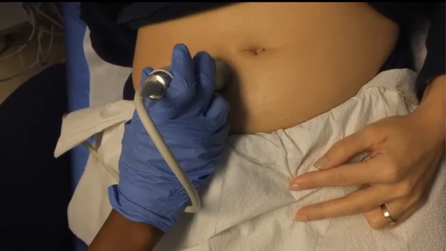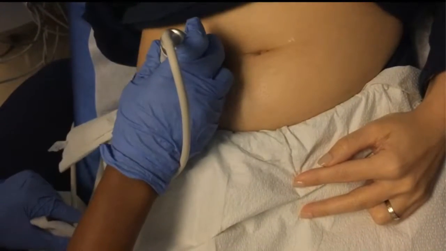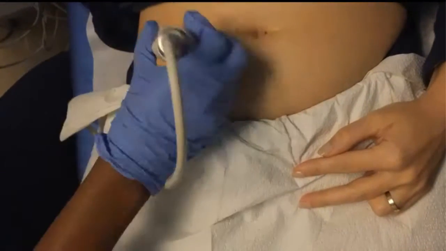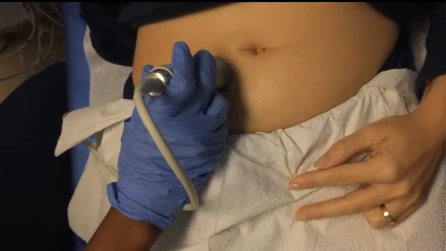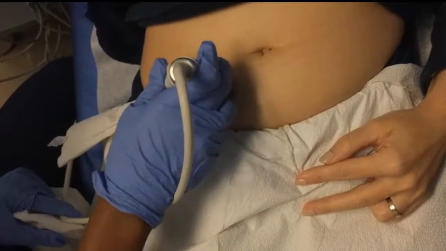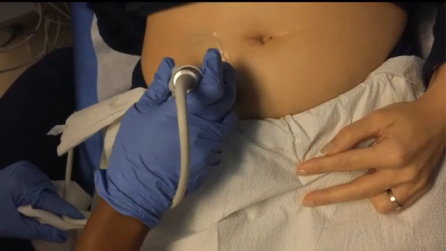Compressions with the transducer should be performed to help displace small bowel loops out of the way. The displacement of the bowel should allow the visualization of the iliac vessels in the right iliac fossa as well as the psoas muscle. Compressions will help determine if appendicitis is present or not.